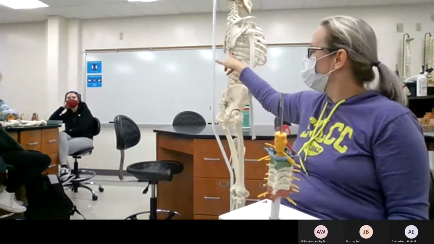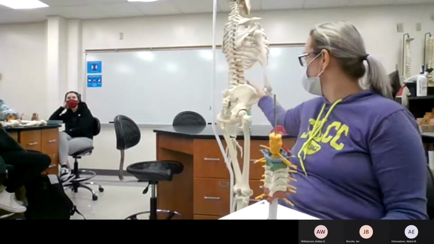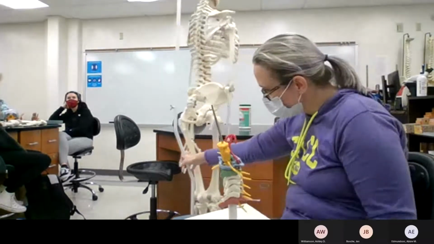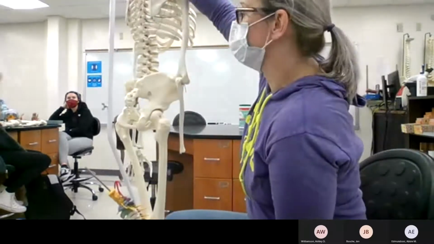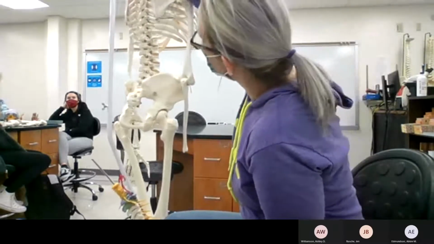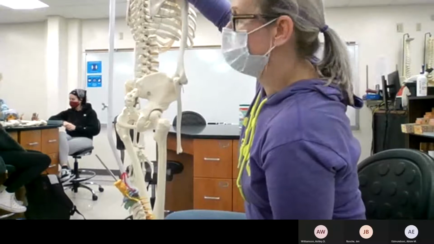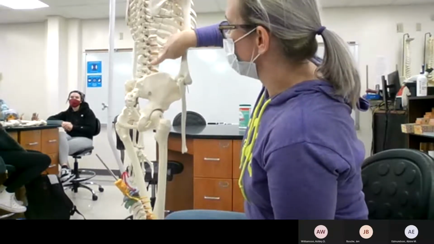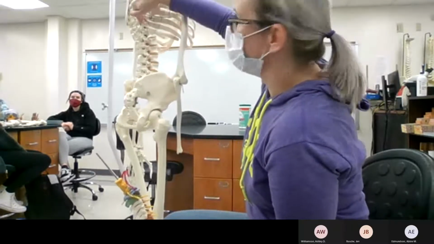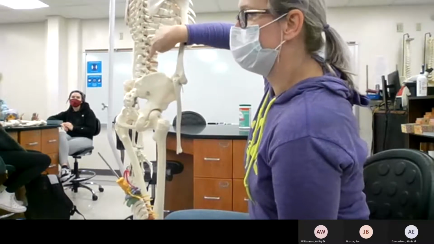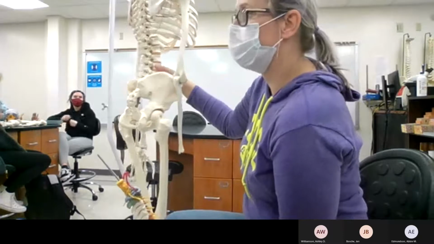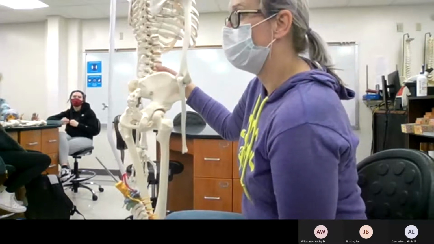Transverse processes on the thoracic have to then be connections to the ribs. So they are going to, again, kind of push out for that connection. These, they're not connected to the ribs. So they're not going to have that flattened articulation for the ribs to intersect on. As you go down, the bodies are going to get thicker and bigger.